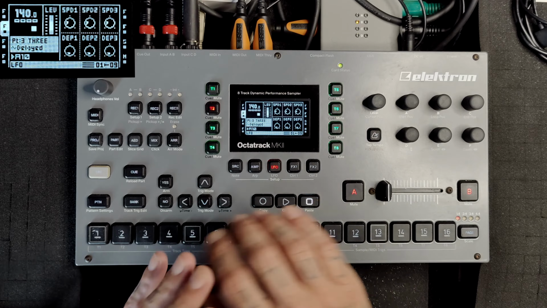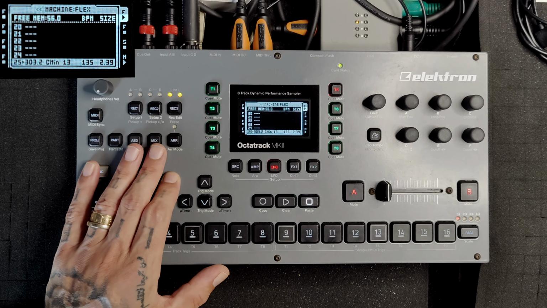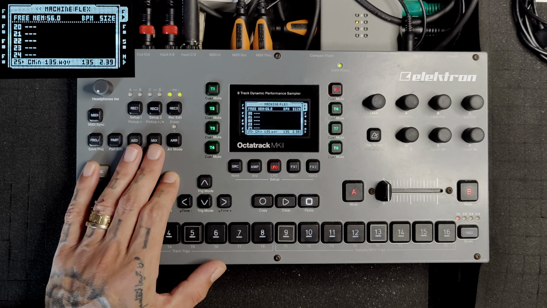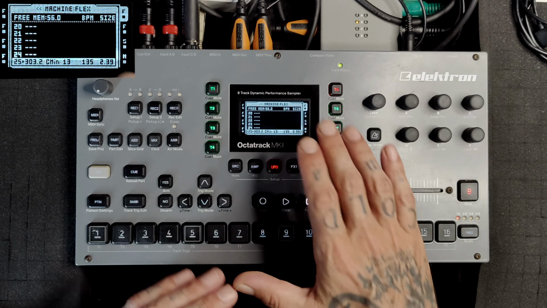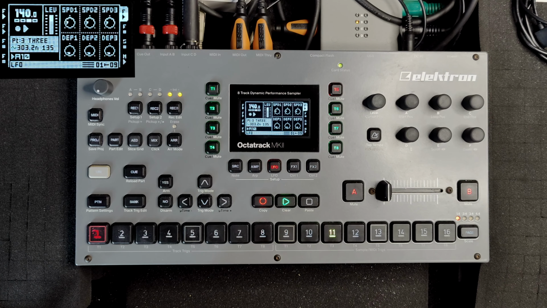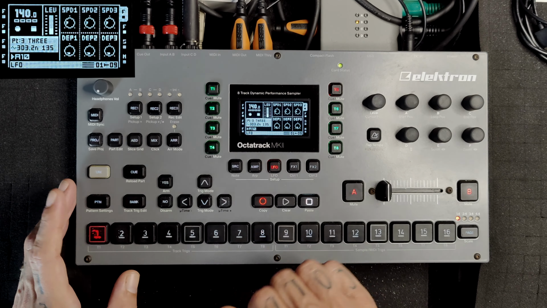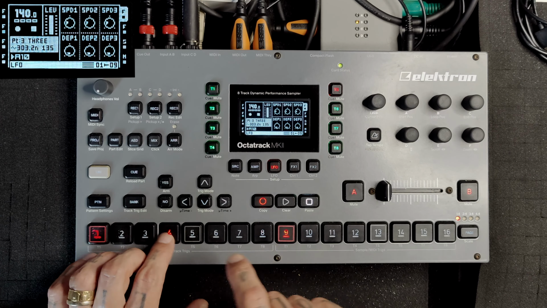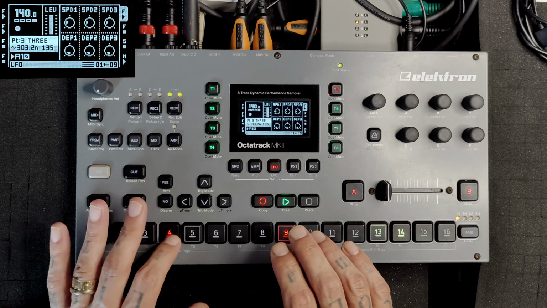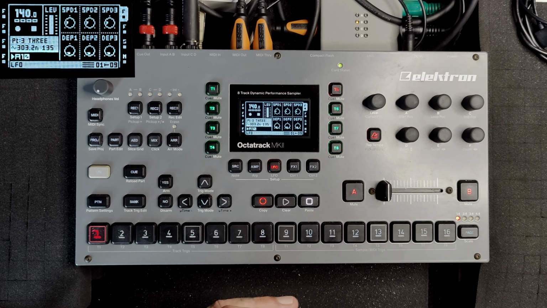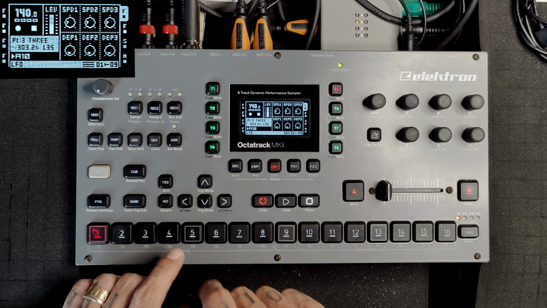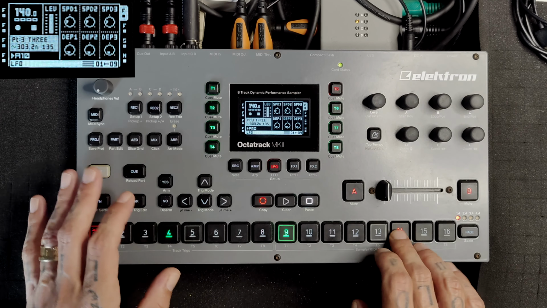Right, now on track 5 I have this sequence and I want to simply place a trig and play the sequence. Now we can of course place some other trigs and slice it and stuff like that, but for now I want to place some trigless trig.